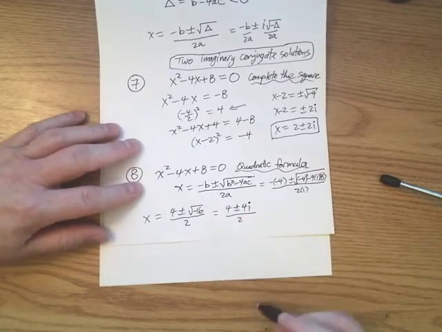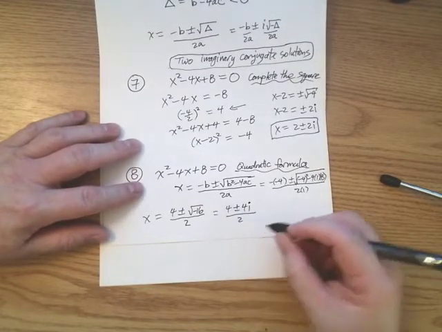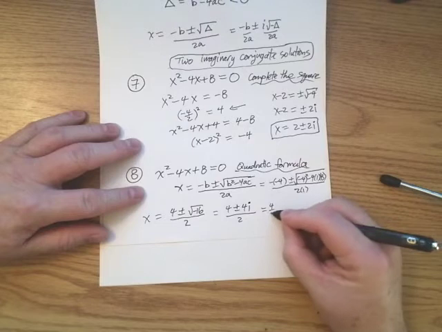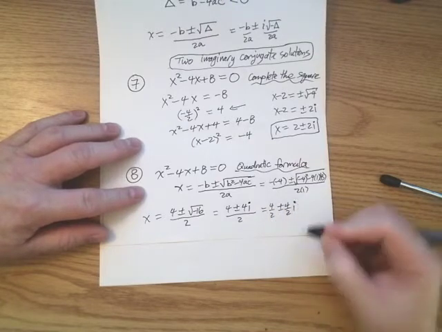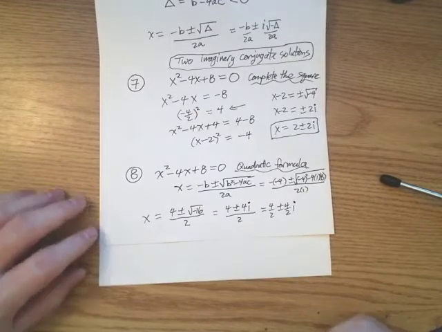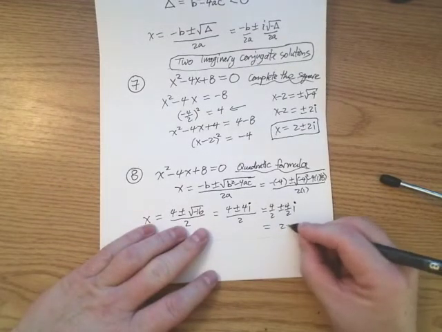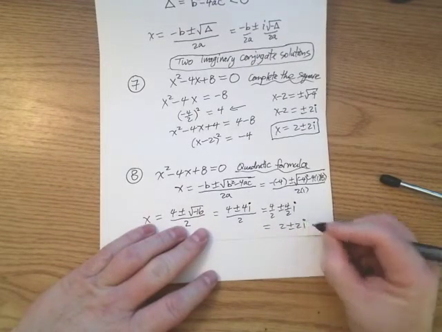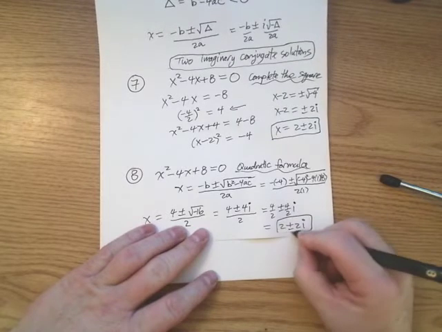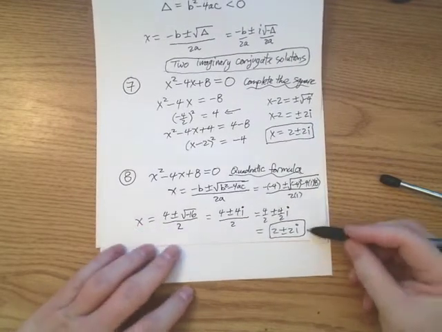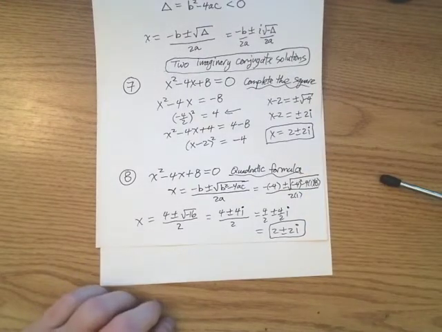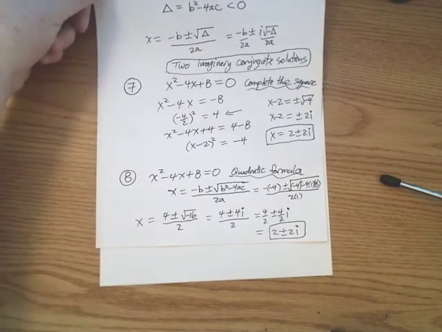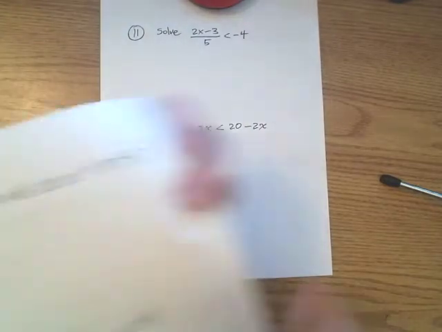As I was saying before, remember that 2 is dividing both of these. So that means this. Now this is an intermediate step that you don't necessarily have to write, but I'm doing this for emphasis here. So this is 2 plus or minus 2i. Okay, so this squares with the answer we had in number 7. So we got the same answer in both cases. That's good. All right.